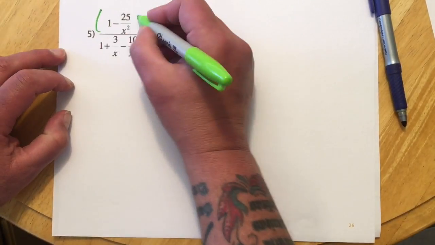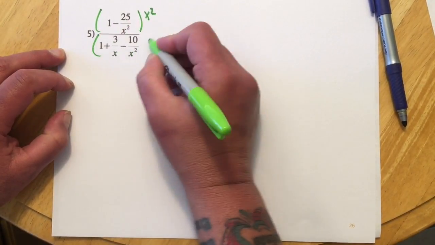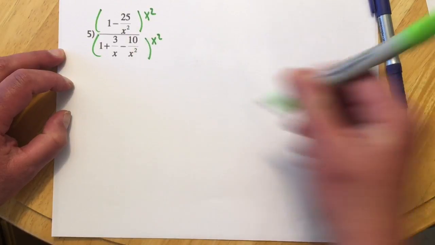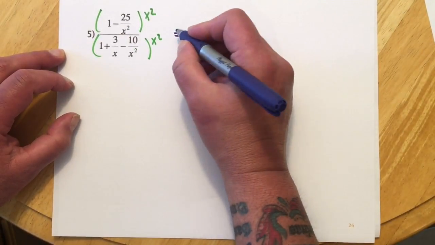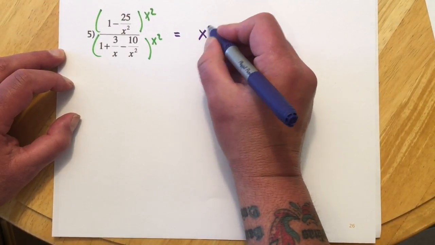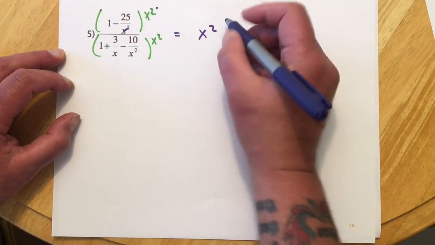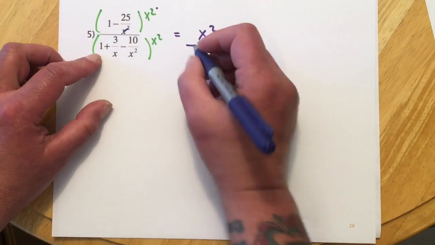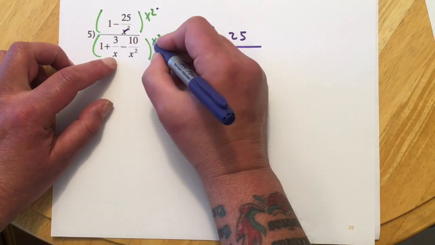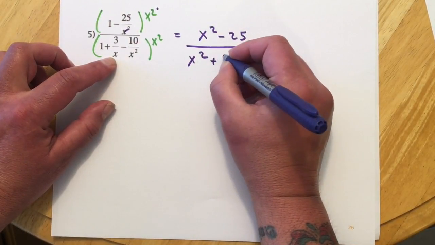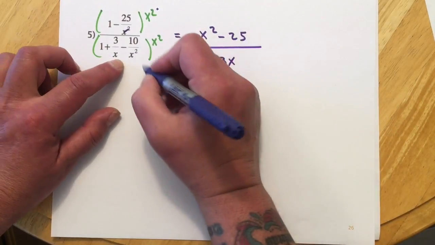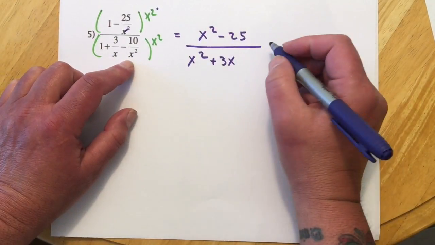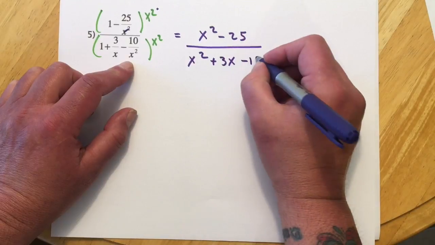So number 5, we'll do an x squared again, since that's our biggest power in our denominators. And x squared times 1 is x squared. Here they would cancel, leaving the minus 25. Downstairs, I'm going to get x squared times 1. X goes into x squared plus 3x. And then x squared into x squared, those would cancel, leaving minus 10.